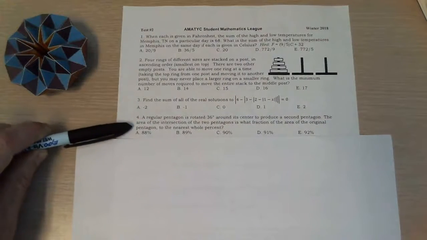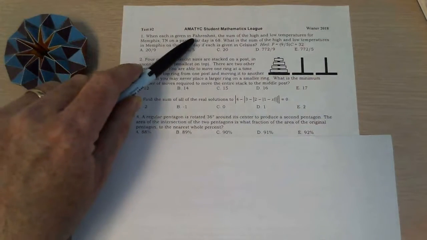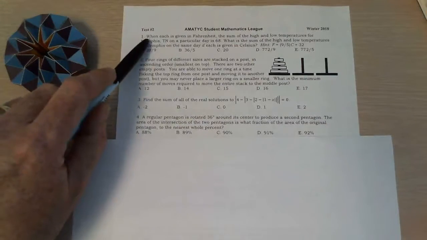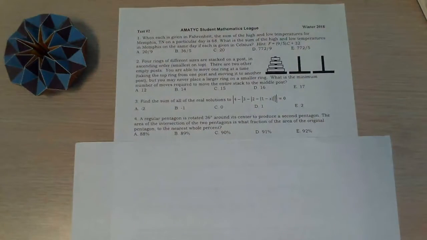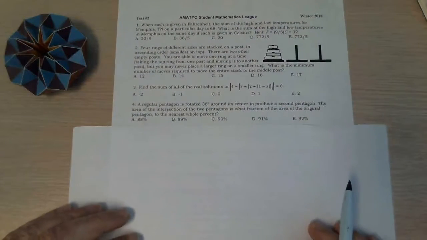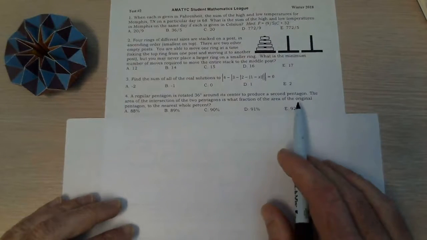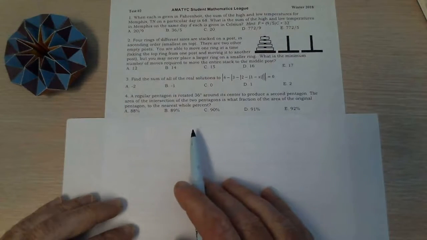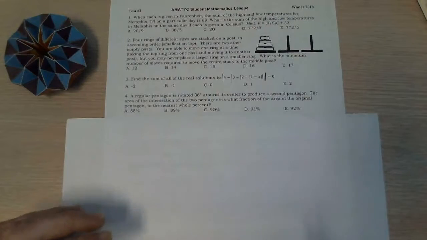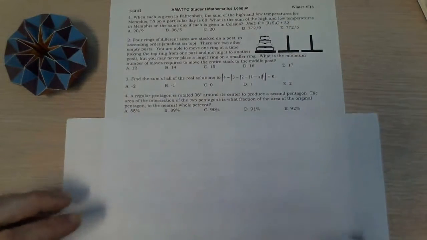Here is problem number 4 from the AMATYC Student Math League test number 2, which happened in the winter of 2018. So the question says a regular pentagon is rotated 36 degrees around its center to produce a second pentagon. The area of the intersection of the two pentagons is what fraction of the area of the original pentagon?